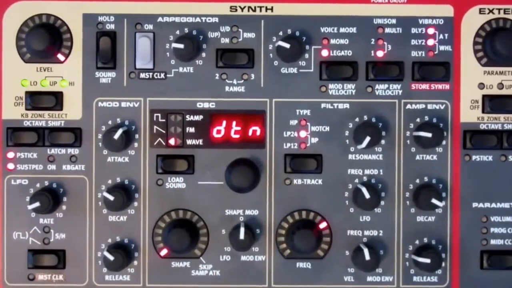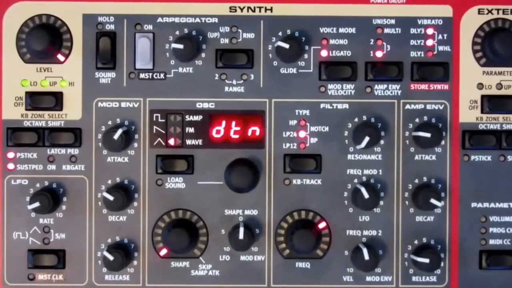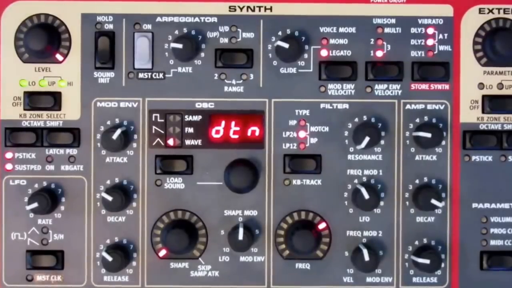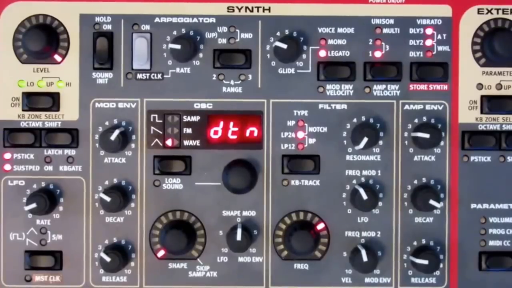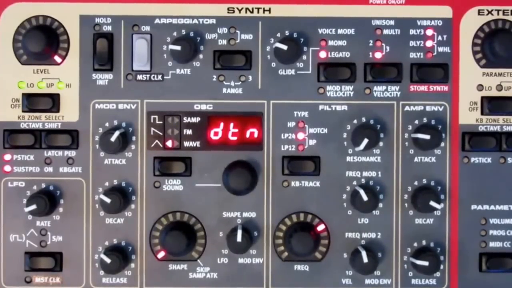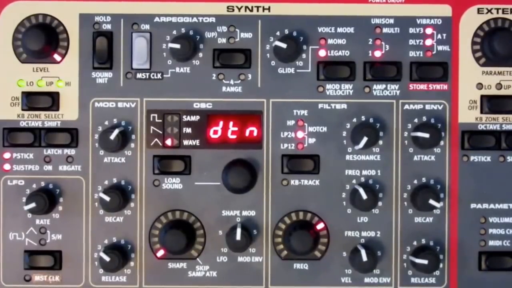But if you put that onto the synth section here, you get some nice sound, which sounds pretty cool.